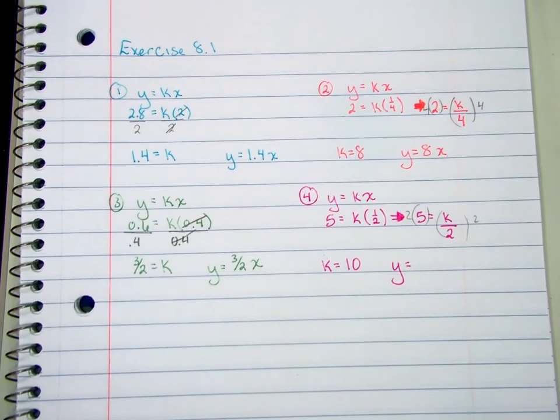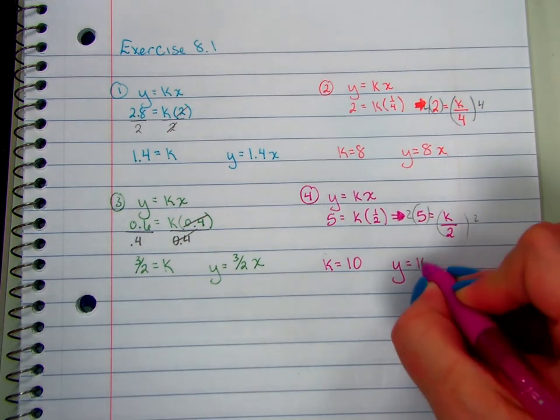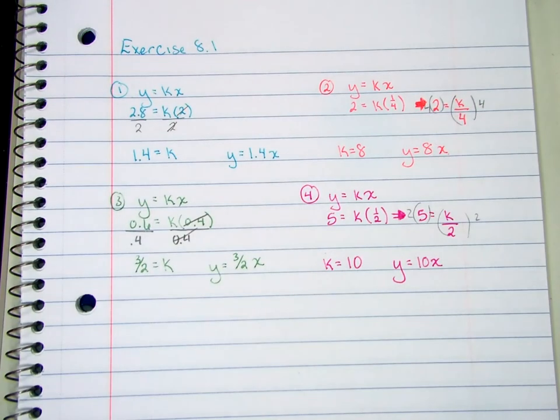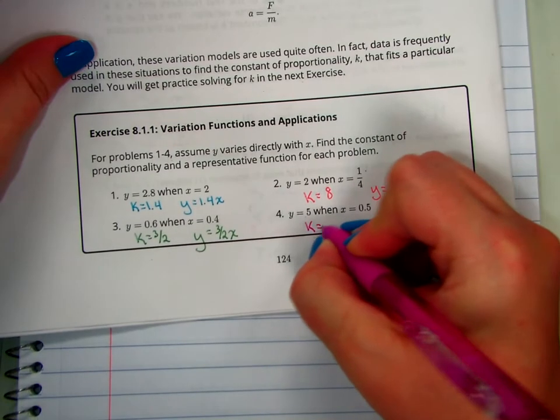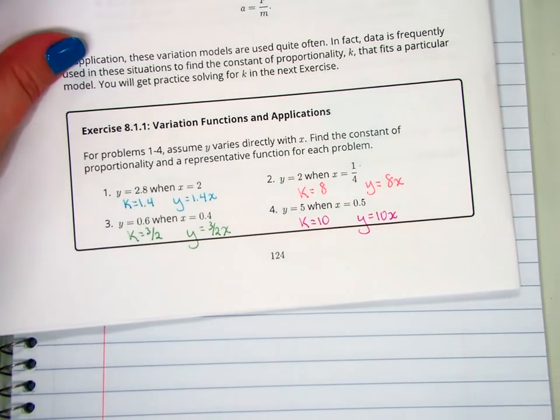So what's my equation? Y equals 10x. So I have k equals 10. So y equals 10x. Easy peasy.